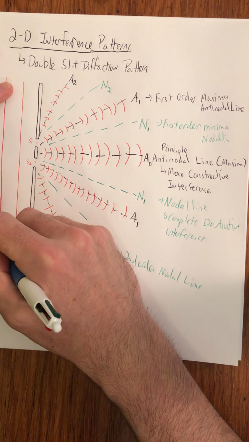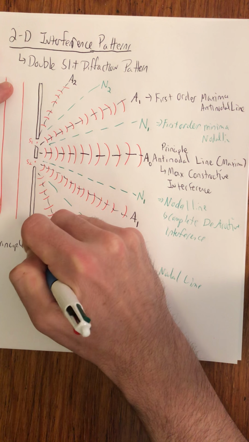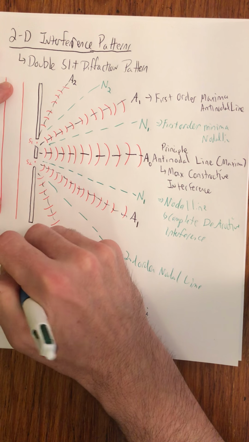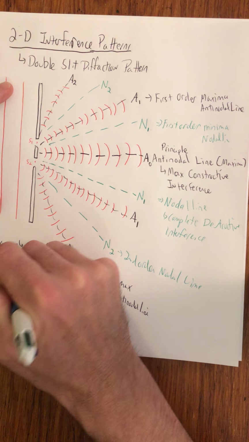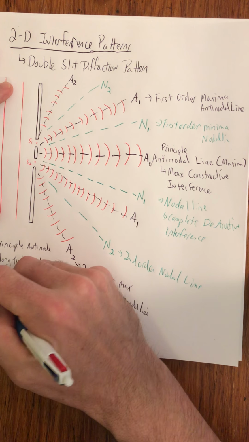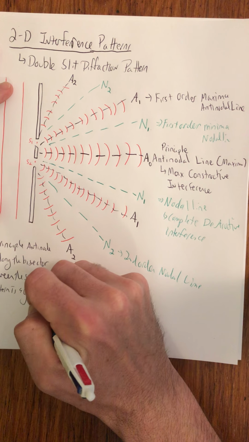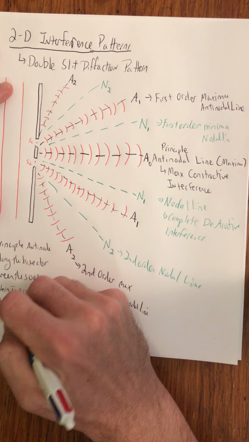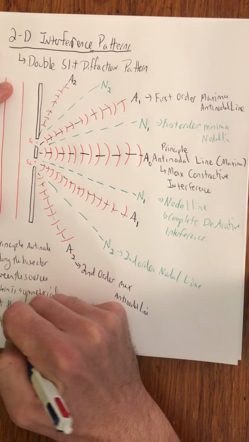So first, that the principal antinode line here is along the bisector between the sources. Okay? Then we need to note that the pattern is symmetrical about the principal antinode line.